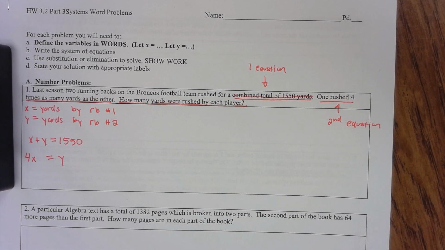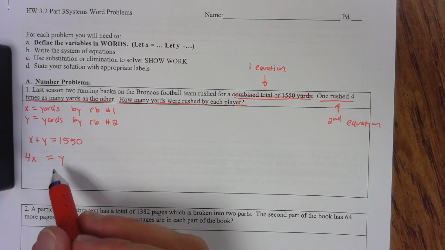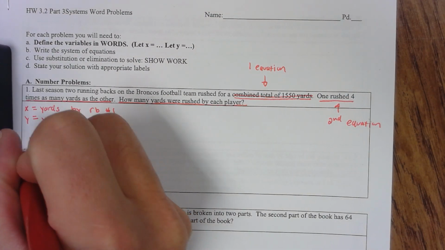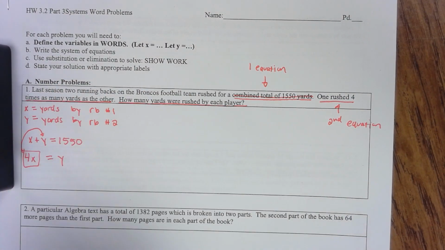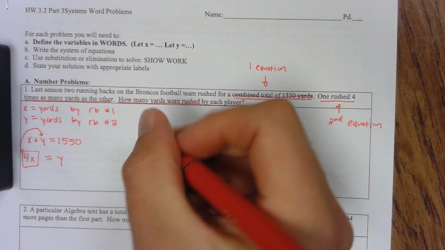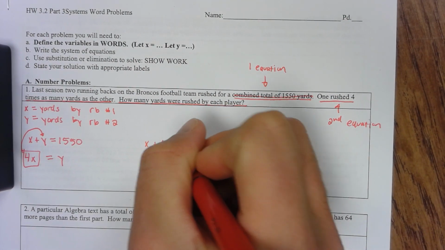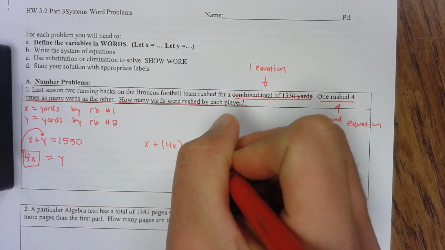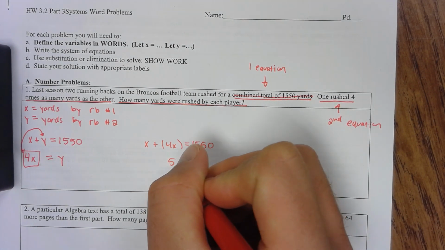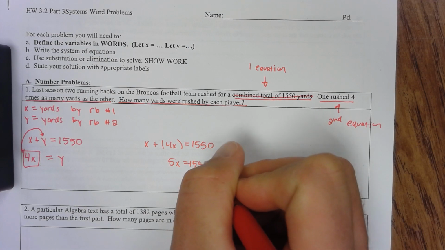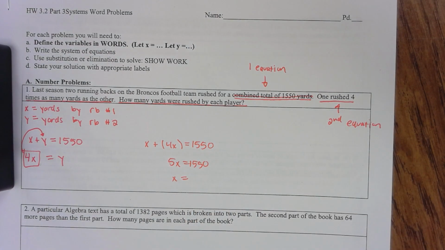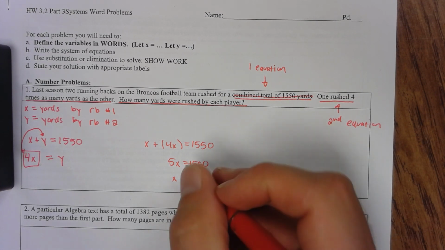Okay, well, now that we have our equations, the words don't matter. Right now, we're just simply solving this. And this is, again, kind of like our warm-up. You want to decide what's going to be best. When we have Y by itself, I can go ahead and substitute Y into the other equation and solve from here. So X plus 4X equals 1,550. So 5X equals 1,550. And thus X equals 1,550 divided by 5, which is 310.